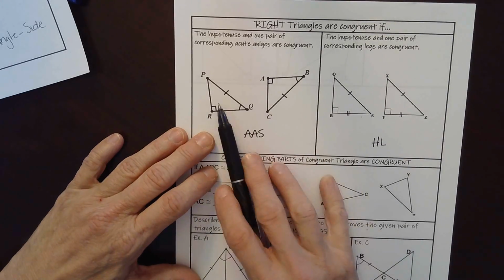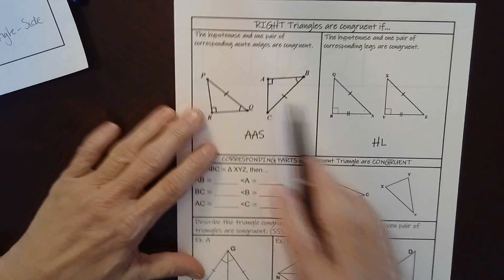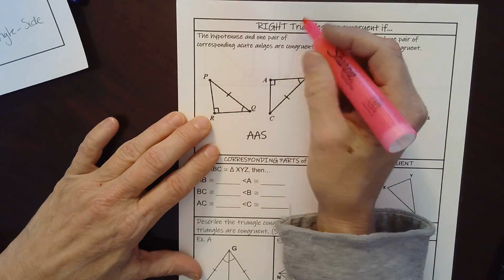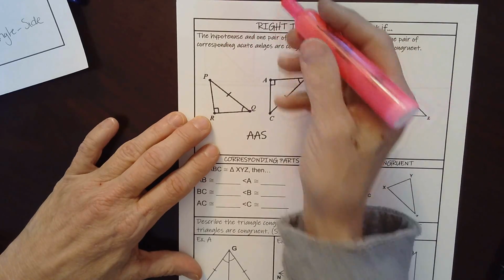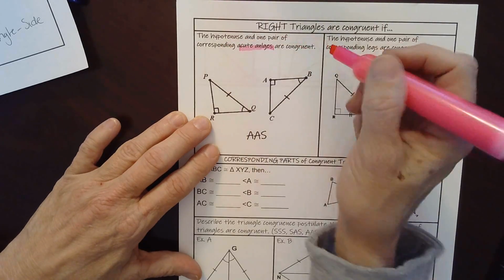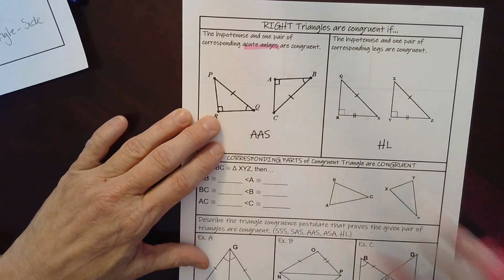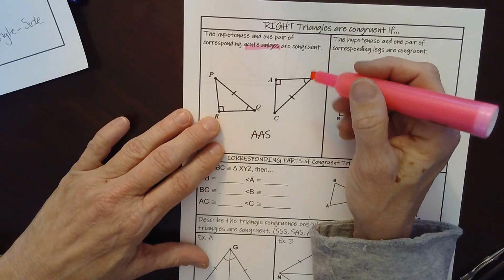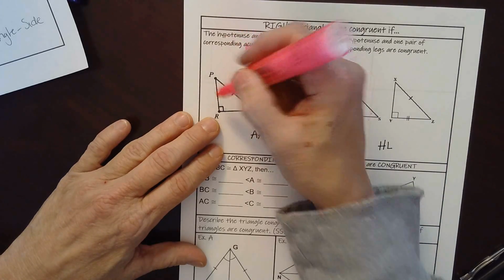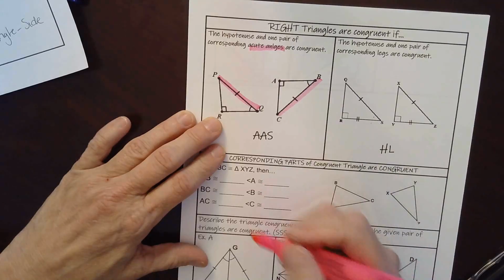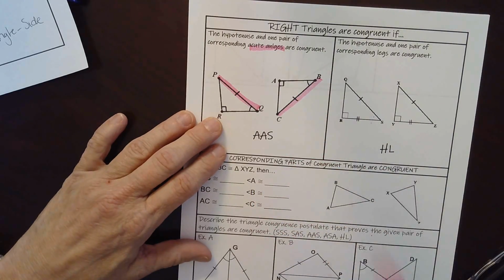If you have right triangles and the hypotenuse and one pair of corresponding acute angles are congruent, then you know the two triangles are congruent. So what does that look like? The hypotenuse of this triangle is congruent to the hypotenuse of this triangle.